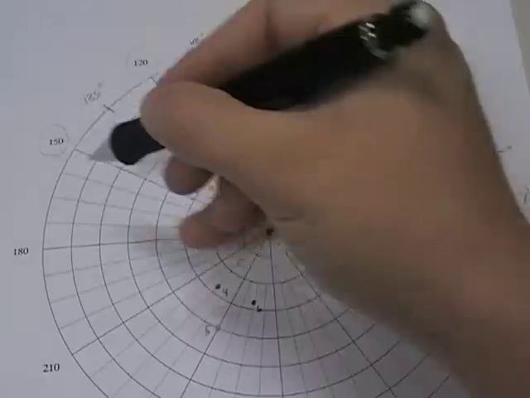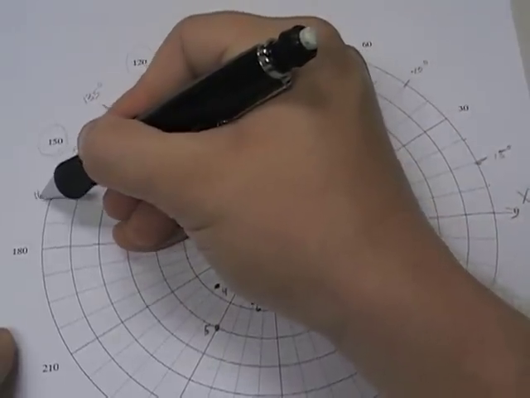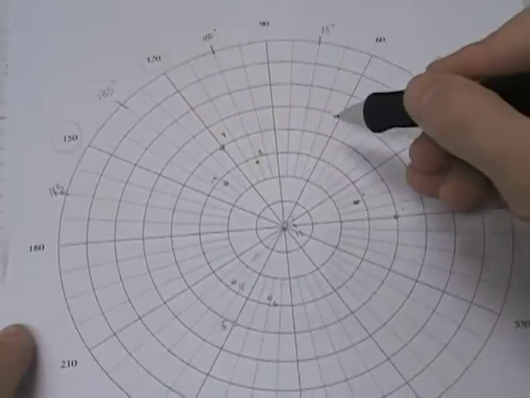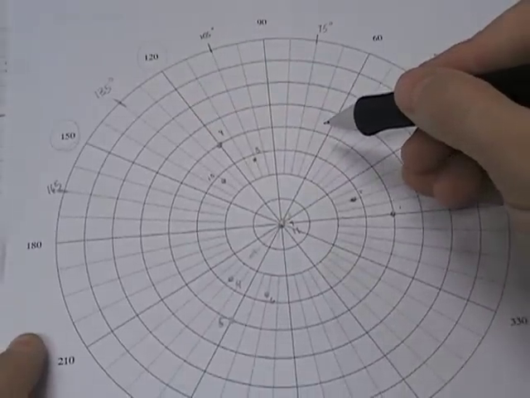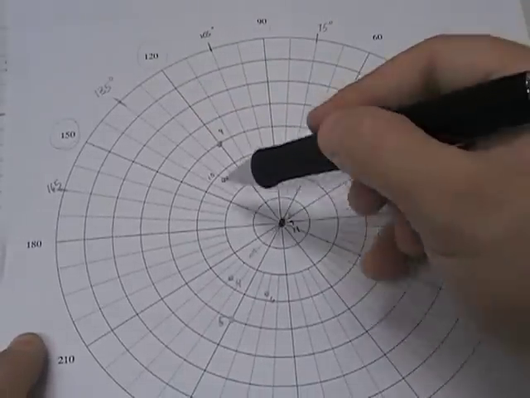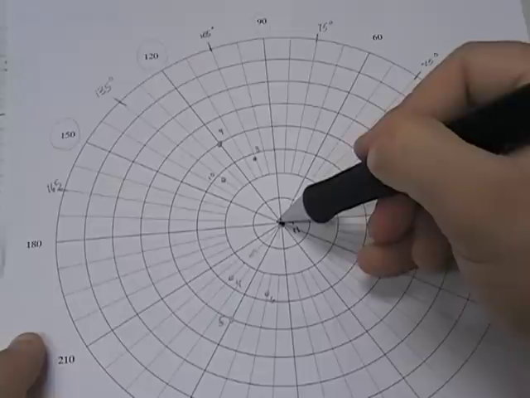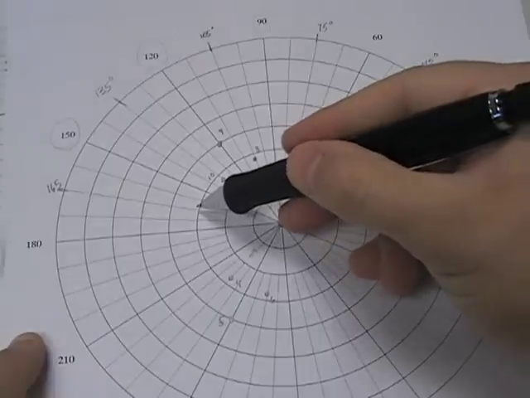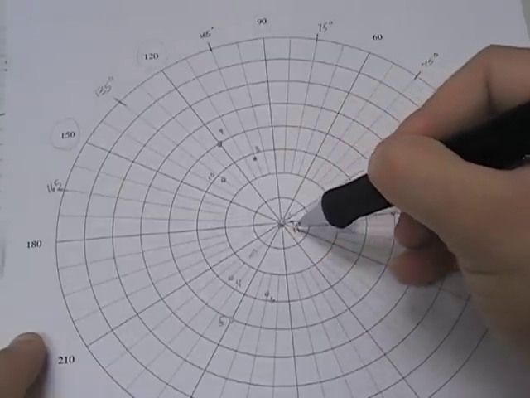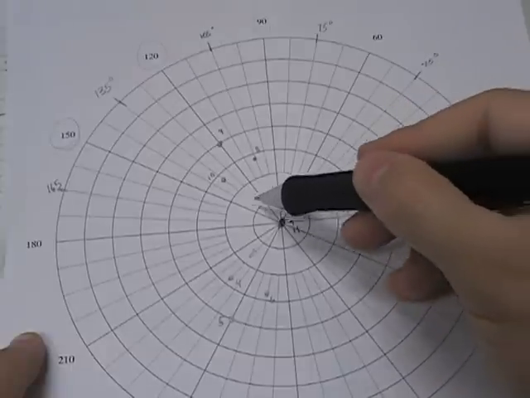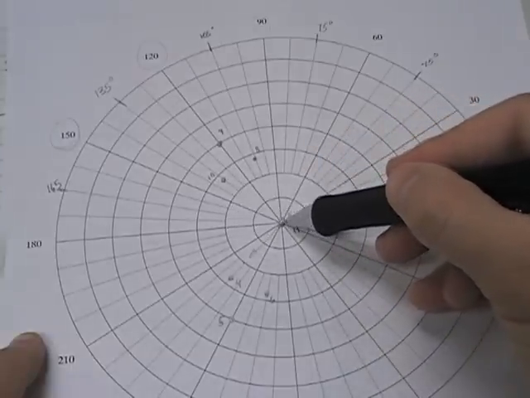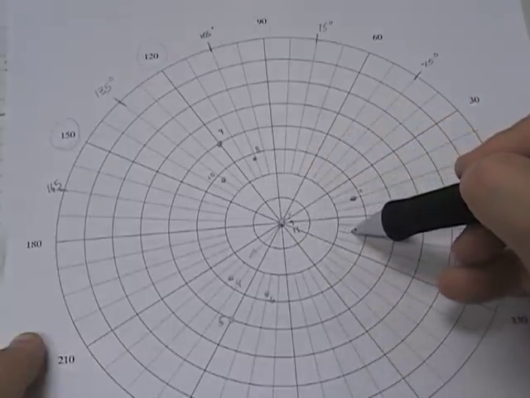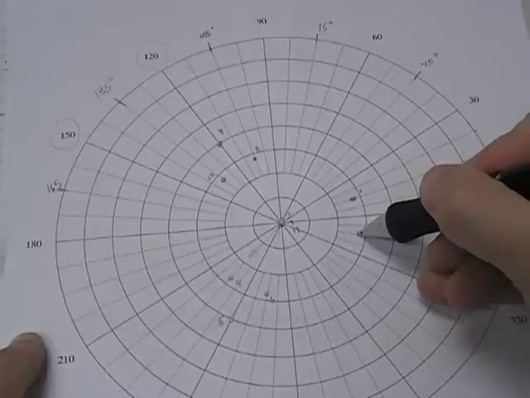The next point will be 165 degrees and a radius of negative 2.8. So positive 2.8 would be going towards 165. Negative 2.8 will be going away from it. So we're going to go this way right here. And we're going to go 1, 2.8.